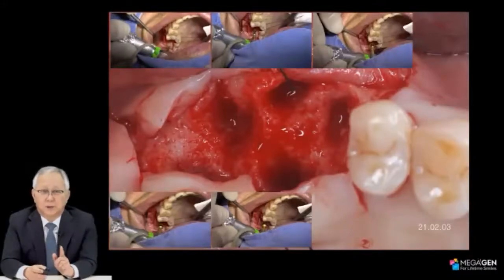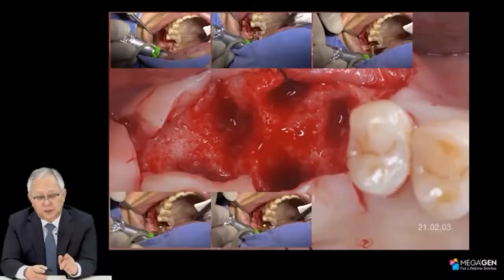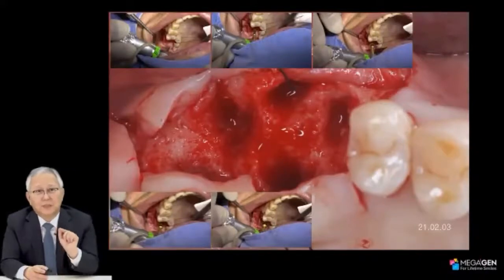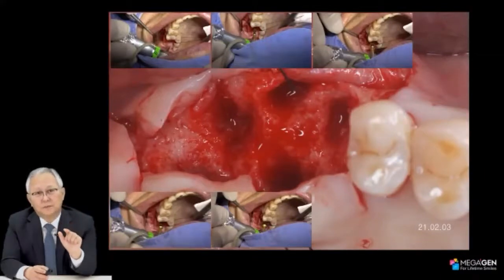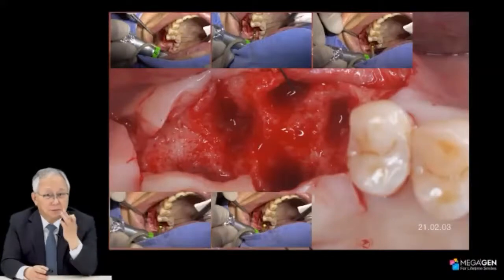When you use the lens drill, it should be clockwise. Clockwise. Then you don't need to penetrate. You cannot go inside the sinus floor. Just go a little bit less than the available bone. So in this case, I used the lens drill only for 4 millimeters, no more than 5 millimeters.